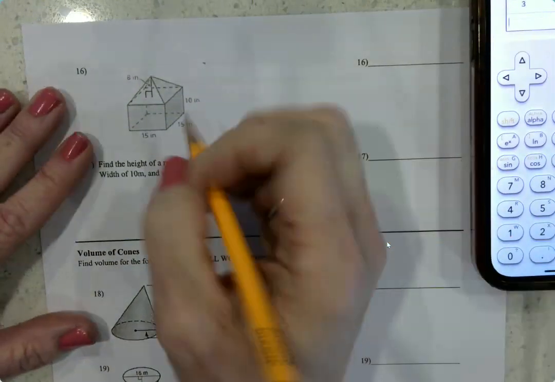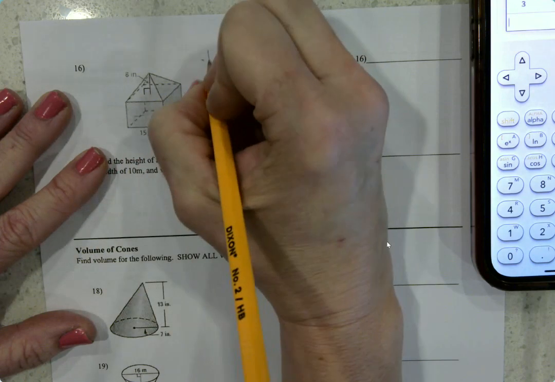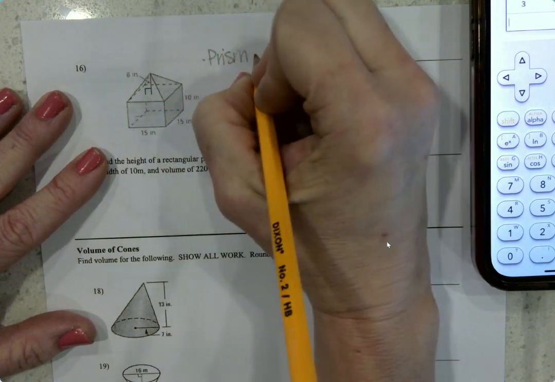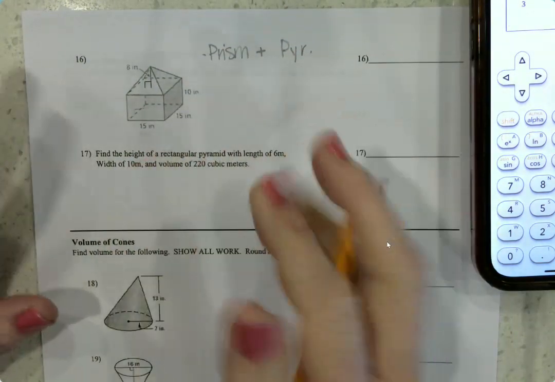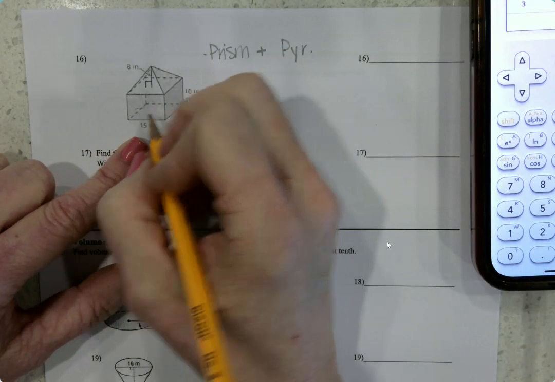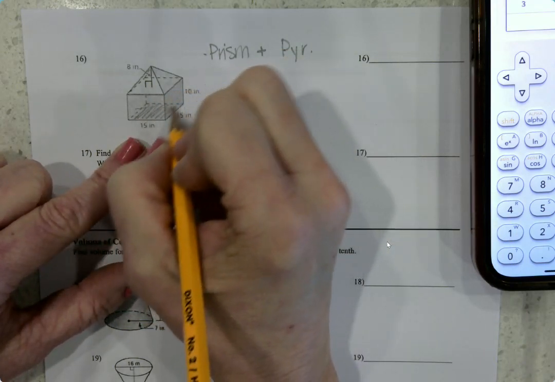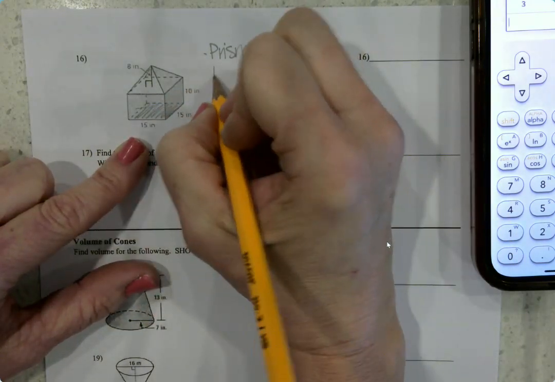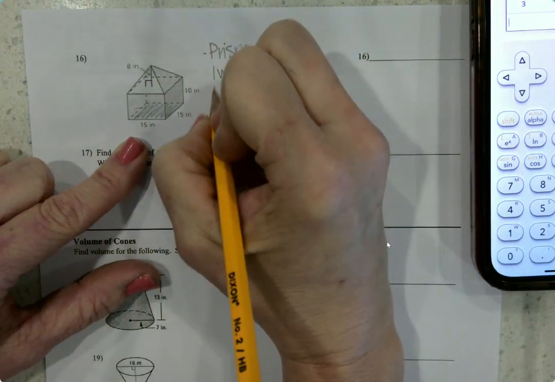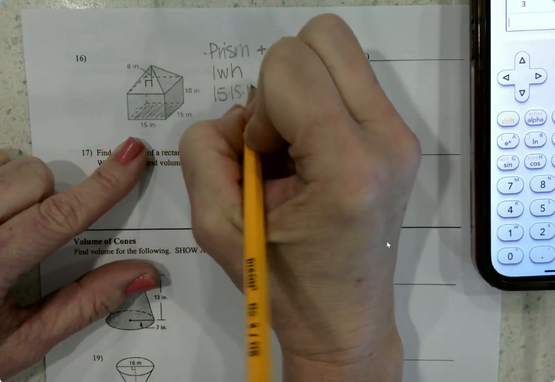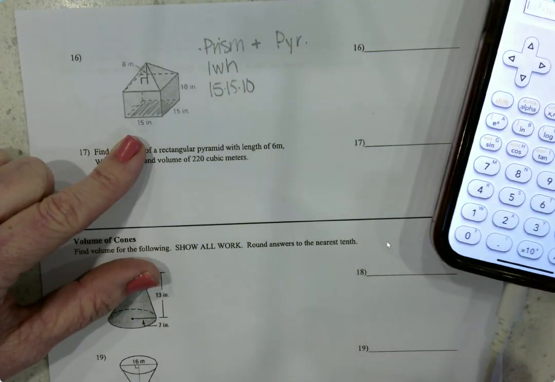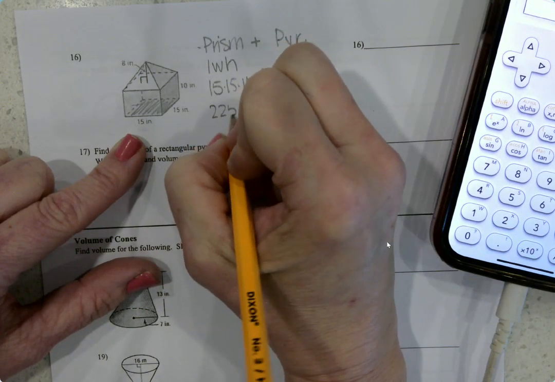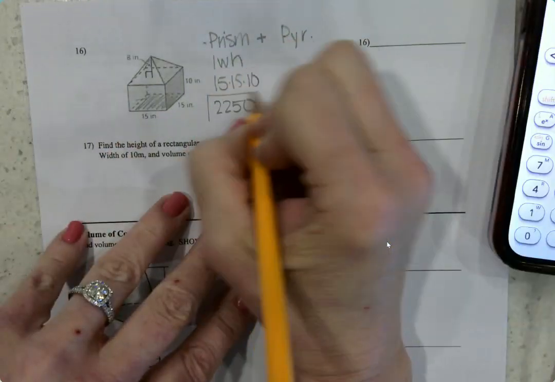All right, continuing on with our pyramids, we have a prism, and then we have a pyramid, and we're going to add them together since they're on top of each other. So for my prism, the area of my base times my height, so that's 15 times 15 times 10. So 15 squared times 10 is 2,250. That's just the prism.